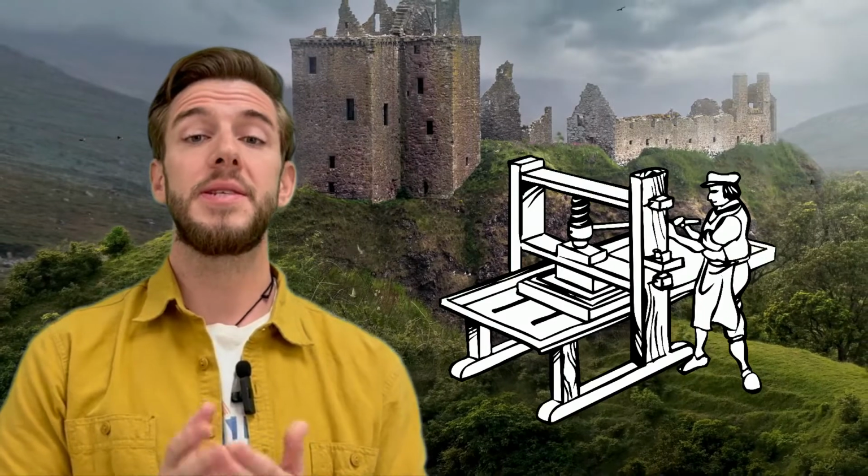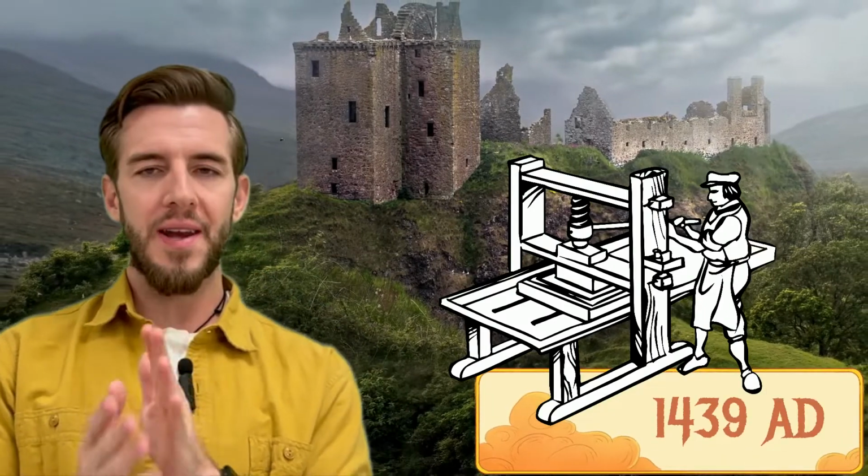When Johannes Gutenberg invented the printing press in around 1439 AD, he basically turned on the high-speed ancient internet. The printing press made it cheap and quick to produce books. People slowly became literate. Praise be to literacy.